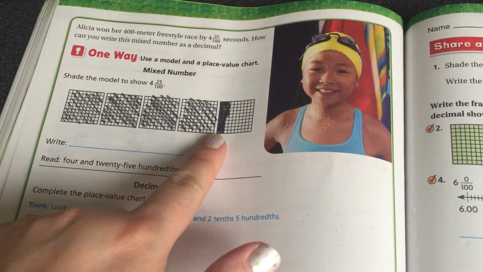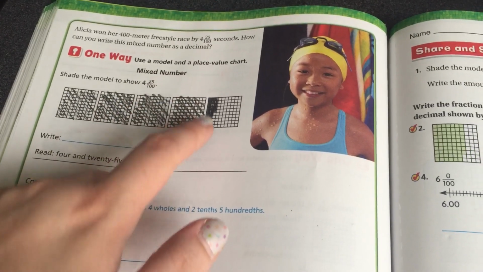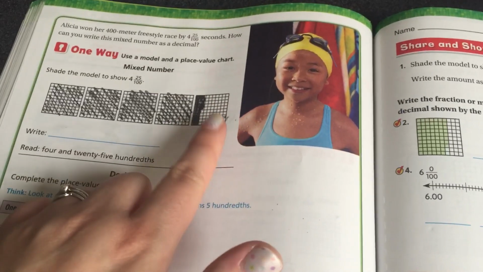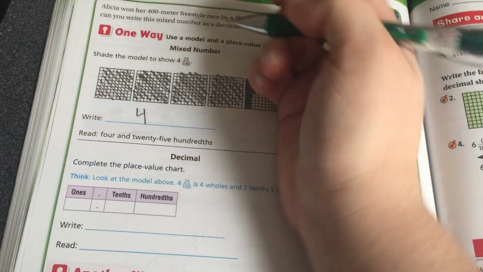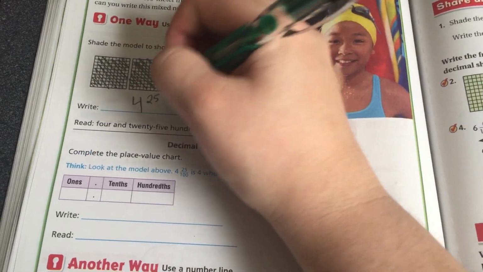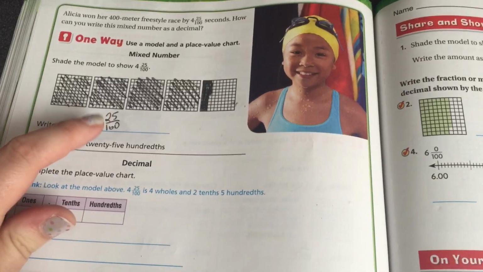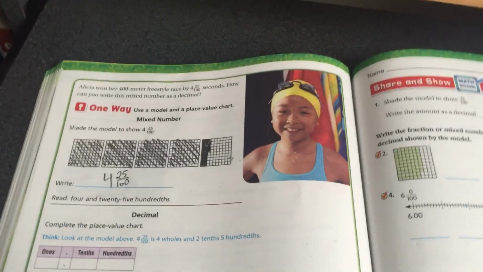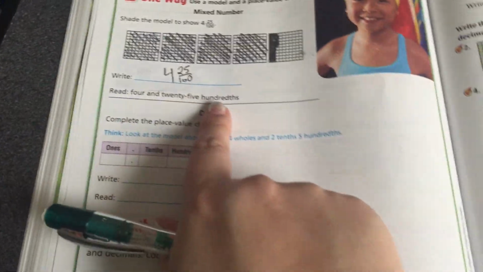It's 4 whole sections, so there's your whole number. And then 25/100ths, 25 of the 100 pieces in the next fraction. So here's your whole numbers and here's your fraction. So this comes out to be 4 whole seconds and 25/100ths of another second. It's not 25 seconds out of 100 seconds, it's 25/100ths, 25 pieces of 1 second, which is just crazy to think about. So that reads as 4 and 25/100ths.